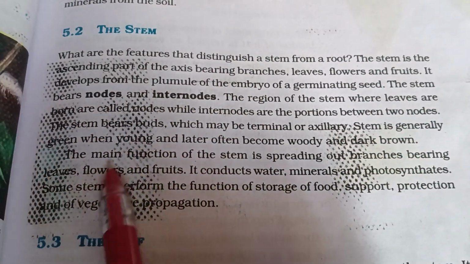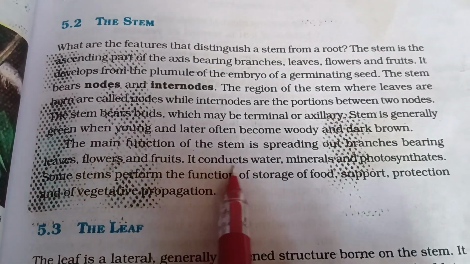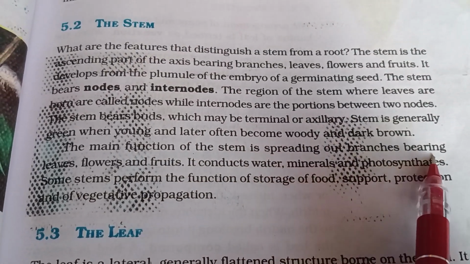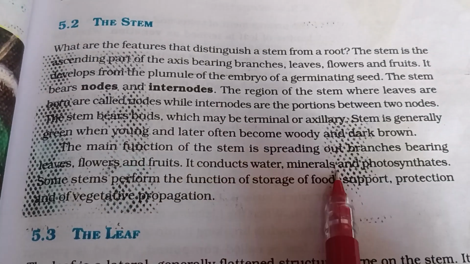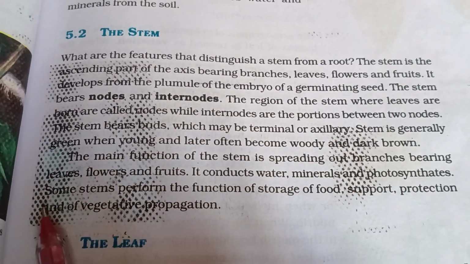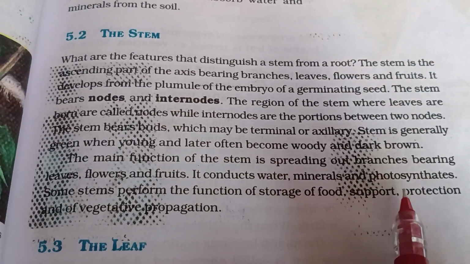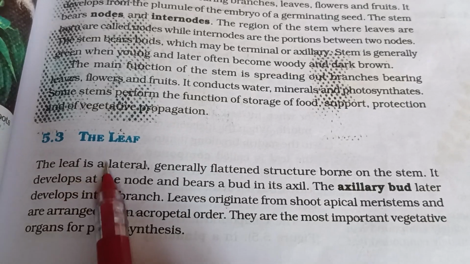Stem is generally green when young and later often becomes woody and dark brown. The main function of the stem is spreading out branches bearing leaves, flowers, and fruits. It conducts water, minerals, and photosynthates. Some stems perform the function of storage of food, support, protection, and of vegetative propagation.